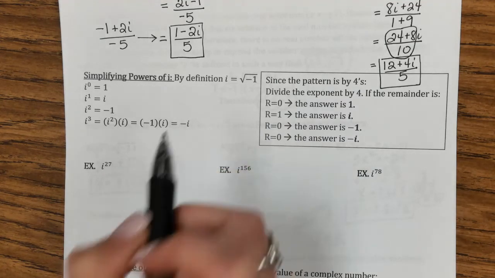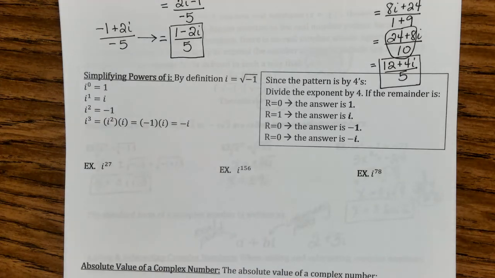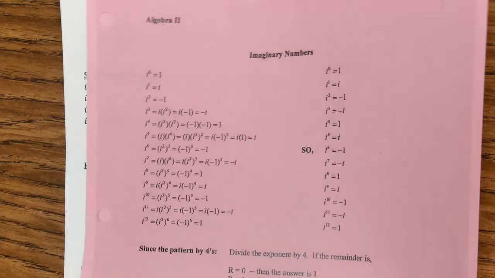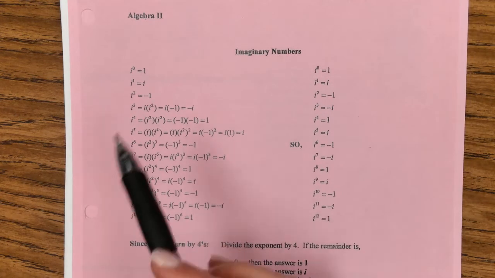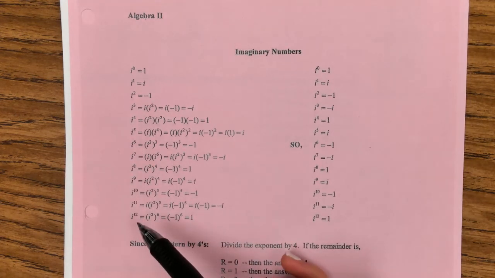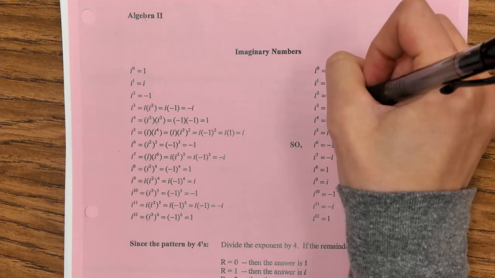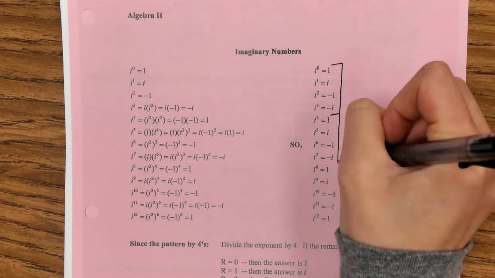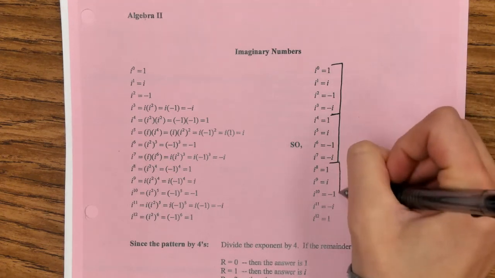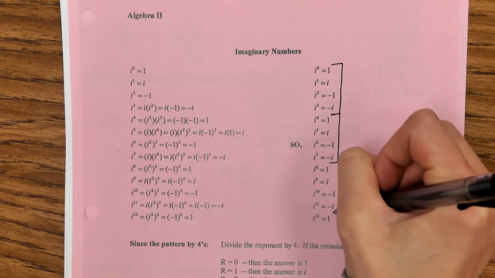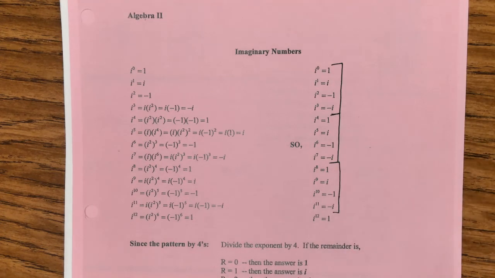Okay? If you look at the pink handout that I gave you, it takes that further all the way to i to the 12th. What happens each time is I'm going in patterns of 4. Y'all see that?